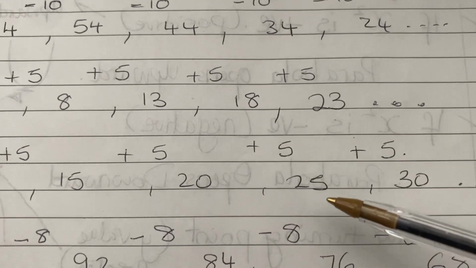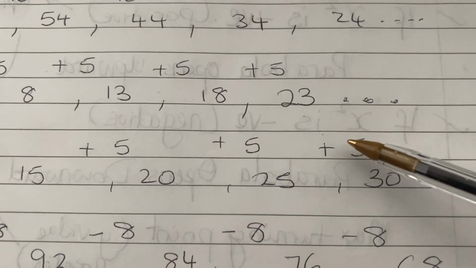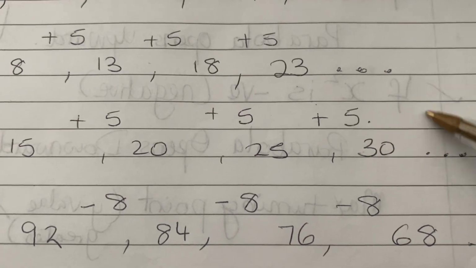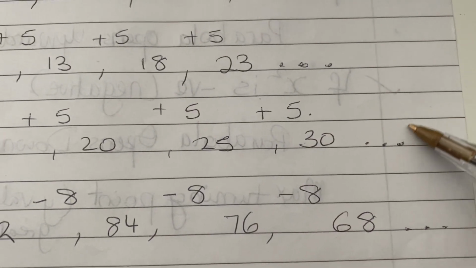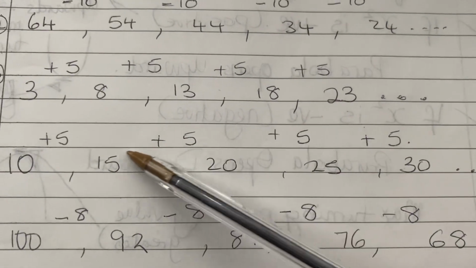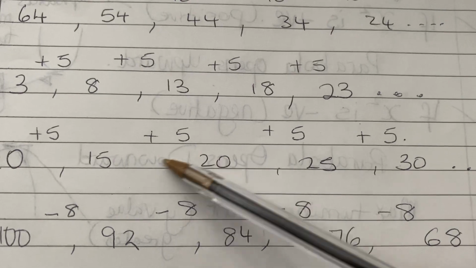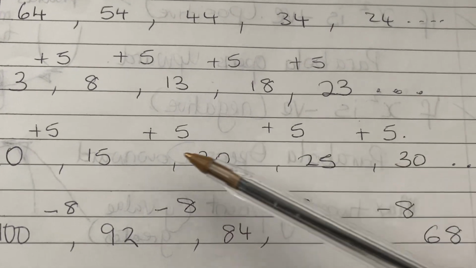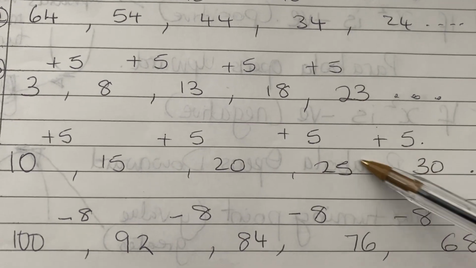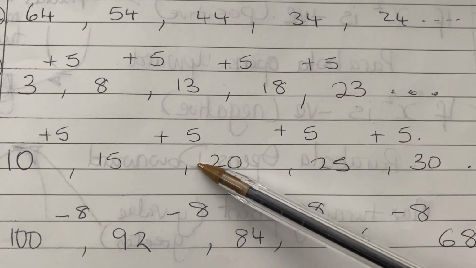Add 5 is 25. Add 5 is 30. As I said, they can ask you to find the next term, the next two terms, or they can just leave some of these blank. And as long as you know it's add 5, you can just do that, okay?